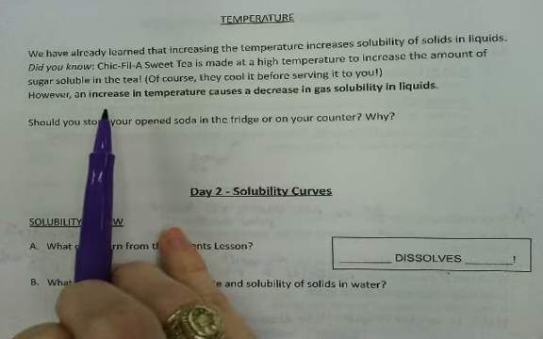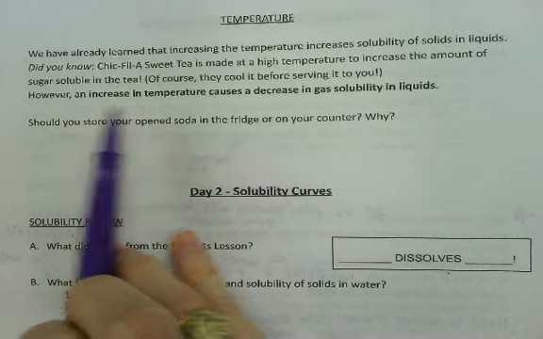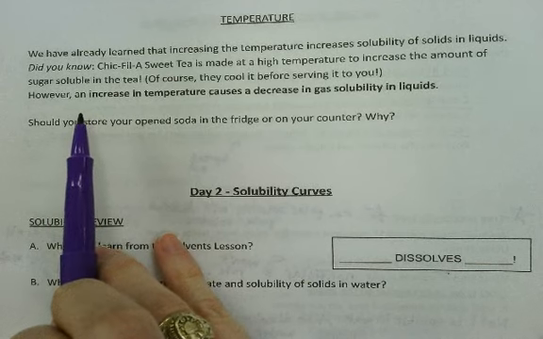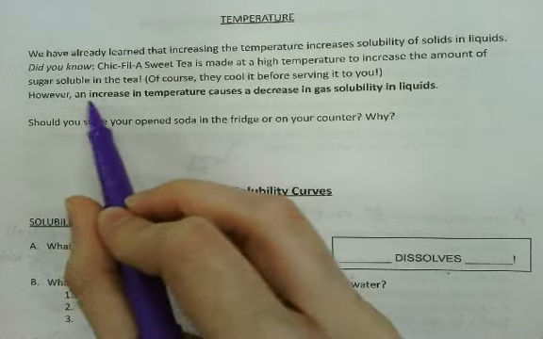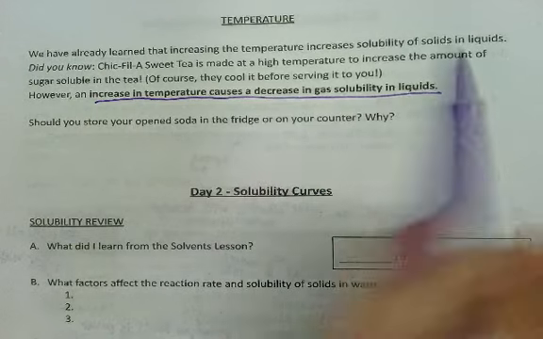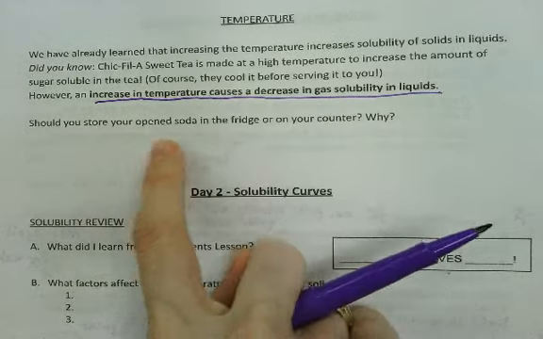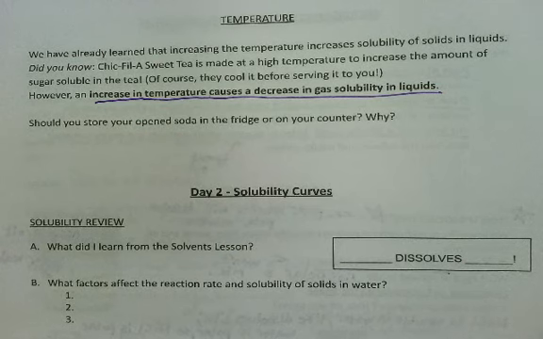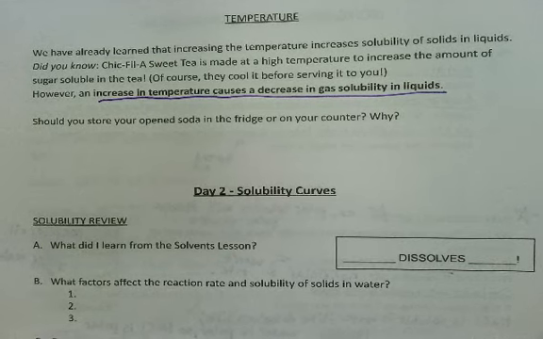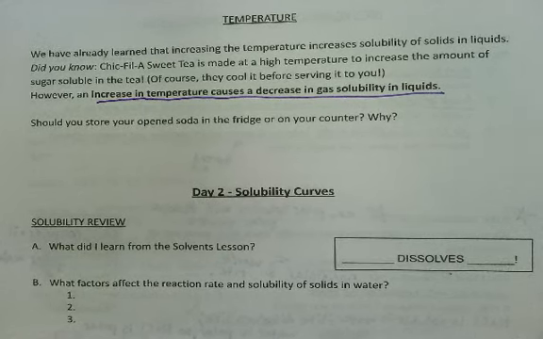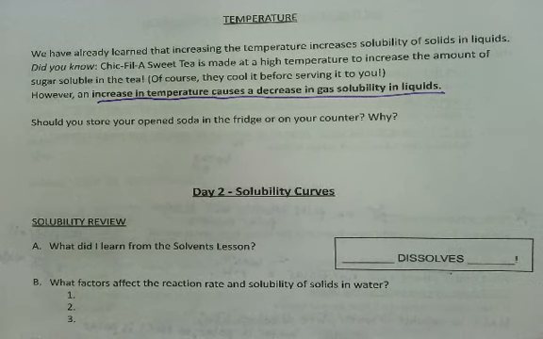It's a little bit different when it comes to gases in liquids. Okay? Similar to our soda example, we have a little bit of a different thing going on. When we increase the temperature of our solution and we have a gas dissolved in a liquid, an increase in temperature is actually going to cause a decrease in gas solubility in liquids. Okay, so we are asked right here, should you store your open soda in the fridge or on your counter, and why? Again, I want you to take another second to think about that, and then check your work with me.